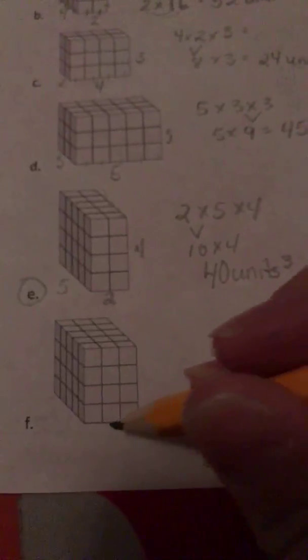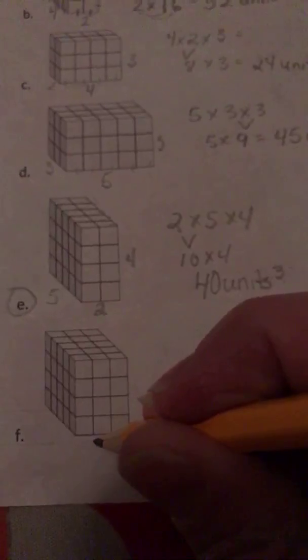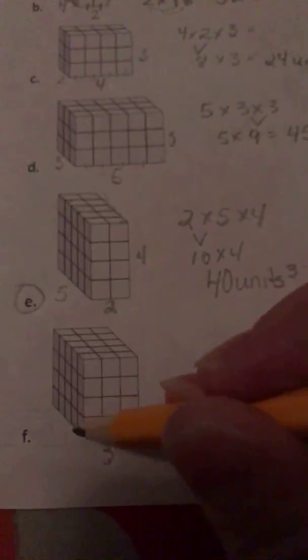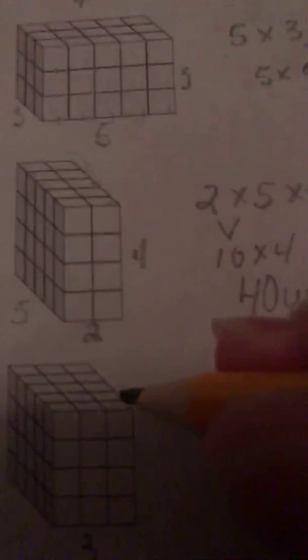And now we're going to look at the last one on the side. Count your length. What is your length? Right, your length is 3. And again, for my width, I can count here, here, here. I'm going to count here just because it's clear for me to see.